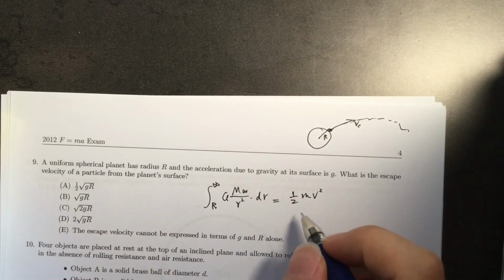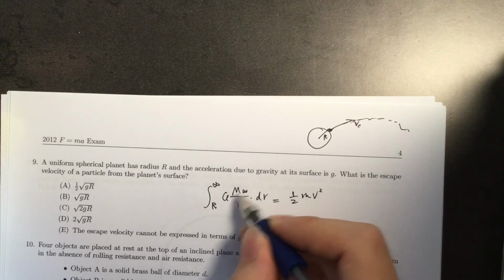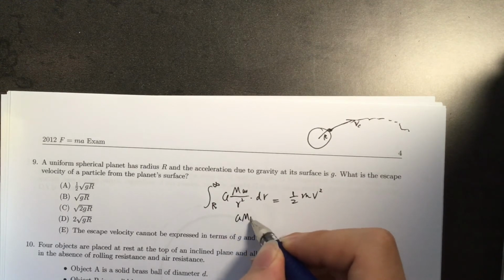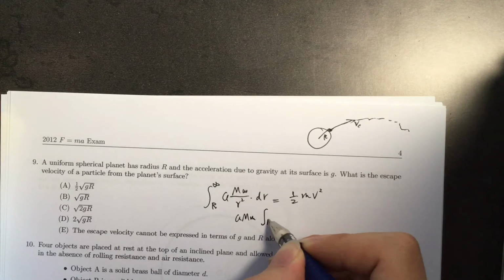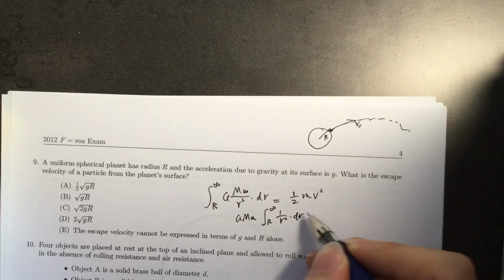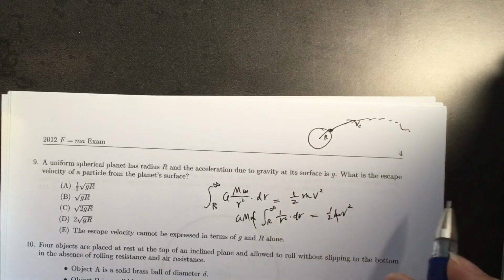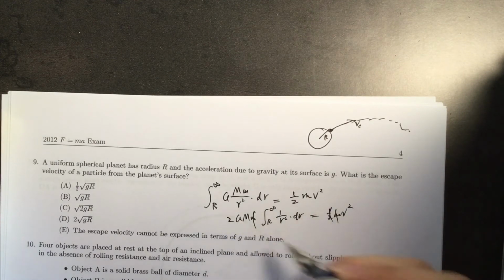So now let's calculate this. These three are just constants, G m times the integral from r to infinity of 1 over r squared dr is equal to 1/2 mv squared. The m actually cancels out, and we can multiply both sides by 2.